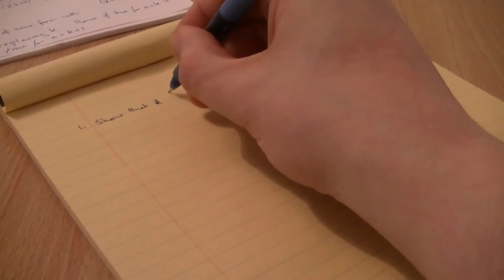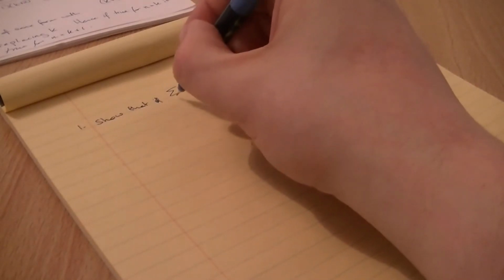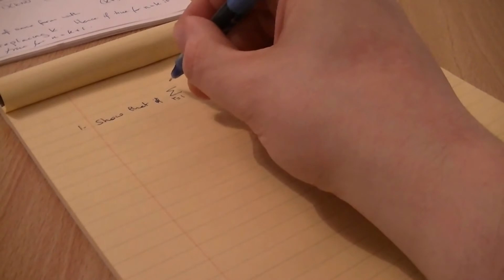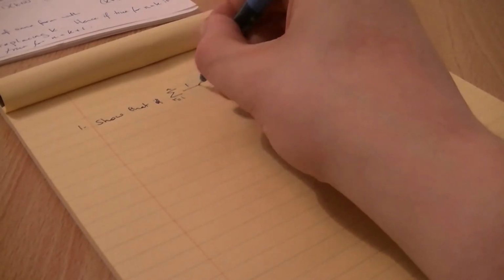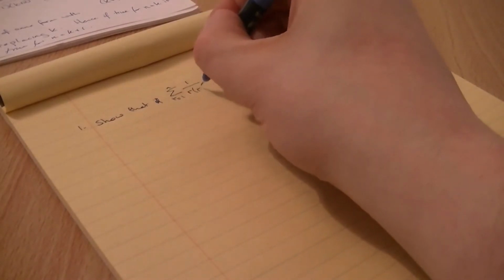So, let's see, number 1. Show that the sum of r equals 1 to n of 1 over r times r plus 1 equals n over n plus 1.